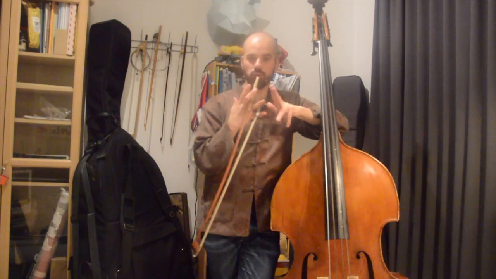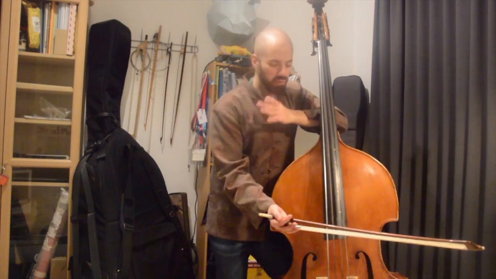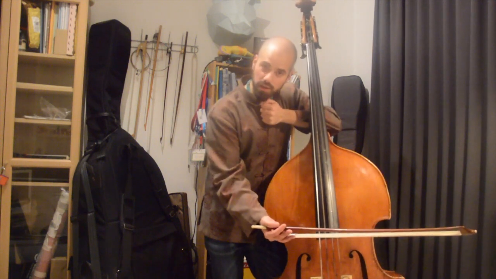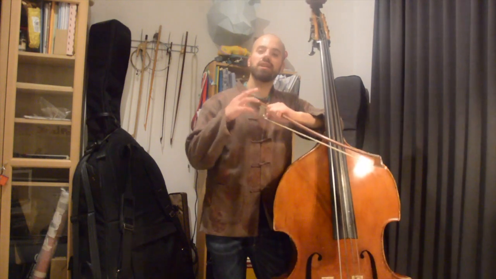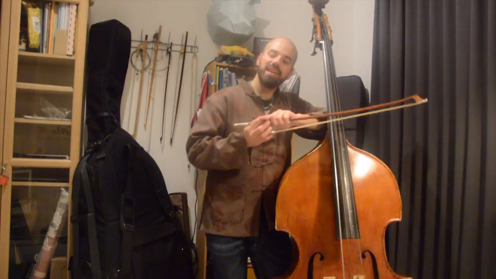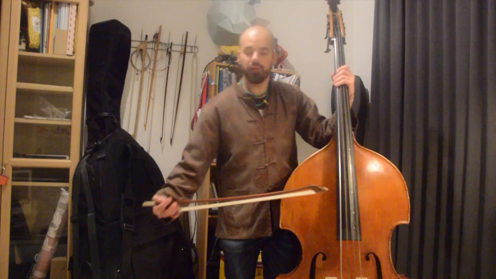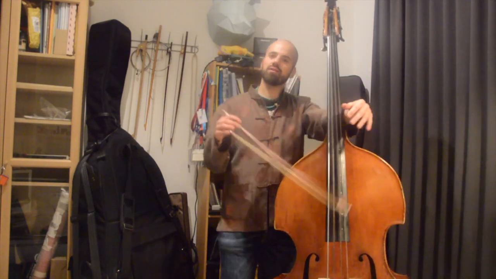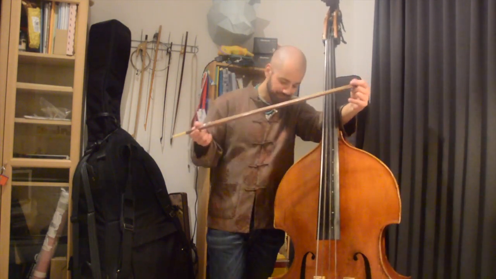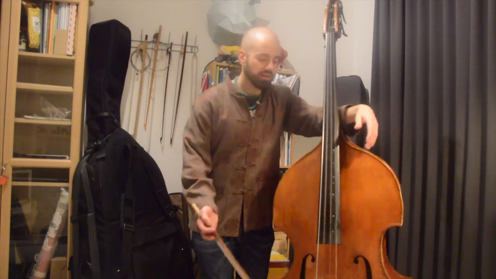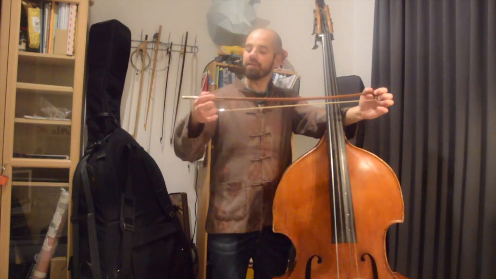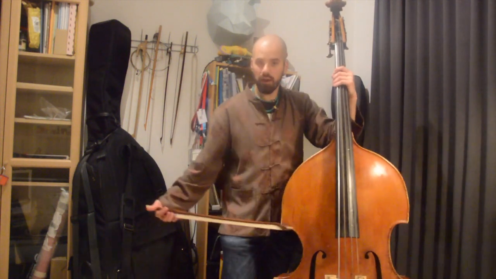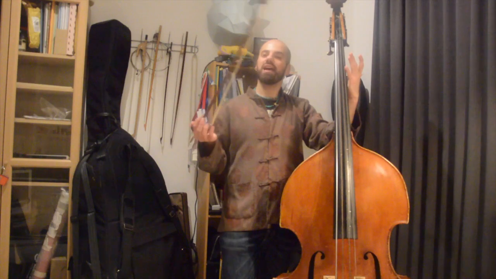And this is very good because, it will still not be so relevant at the frog, but at the tip, yes, because the increase in tension will counterbalance the lack of weight, since our arm is further. This allows us to have the same quality, the same intensity, both at the frog and the tip, and both in down bow and in up bow. And this is ideal when playing Romantic music.